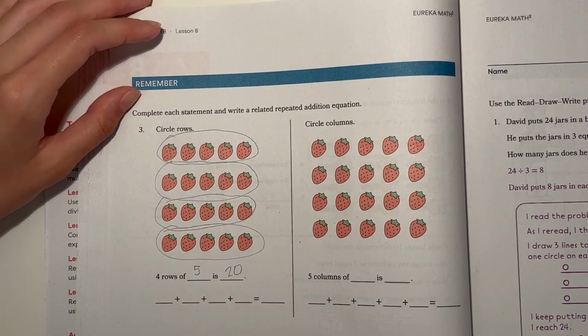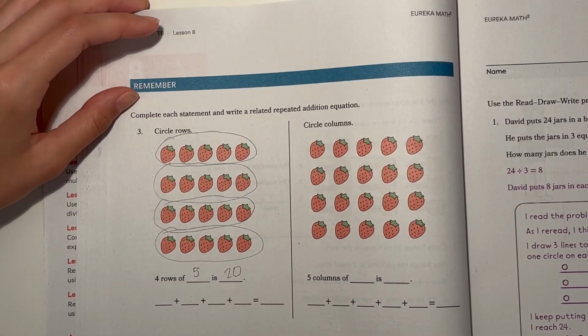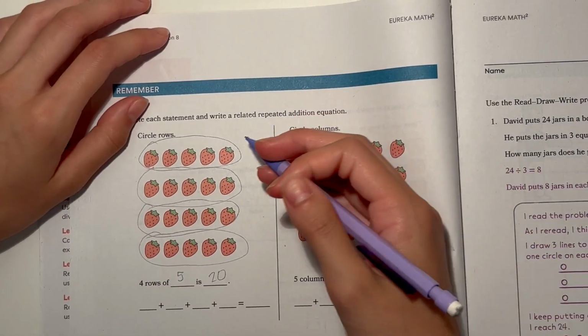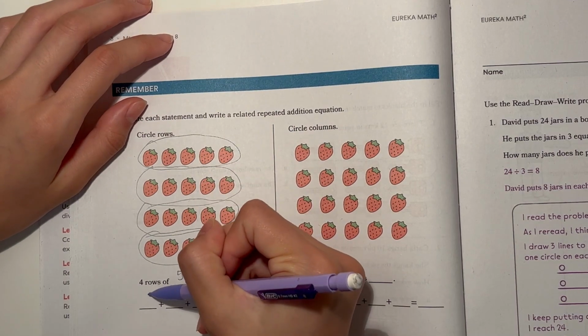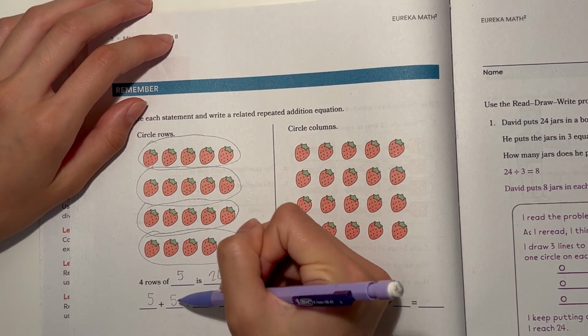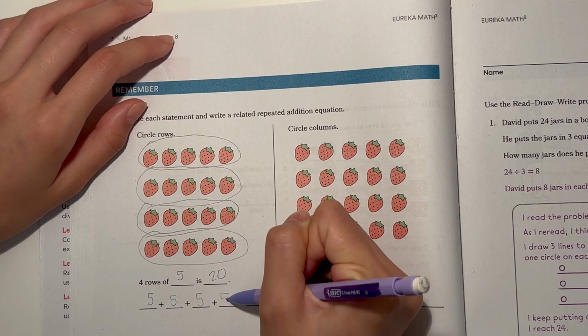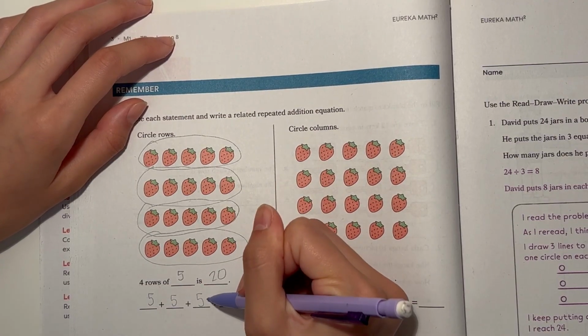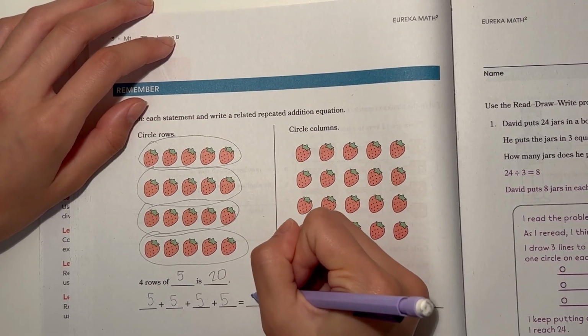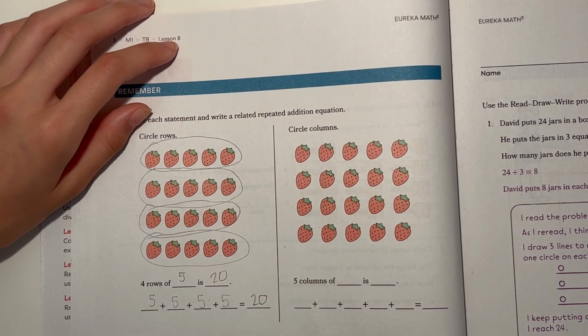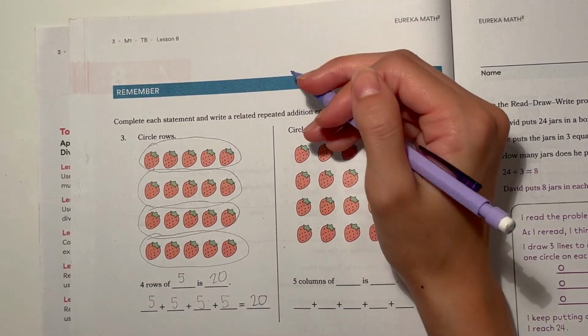And we can add them up. So 4 rows, there's 5 in each row. So 5 plus 5 plus 5 plus 5. That's 10, another 10. 10 plus 10 is 20. So there's 20 strawberries. Now circle columns.